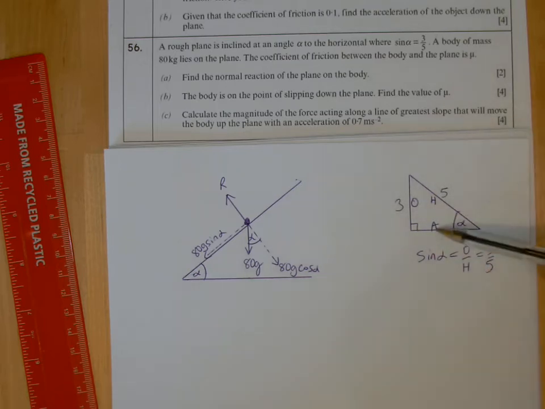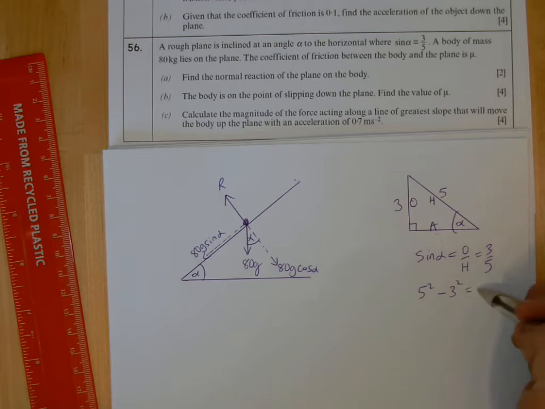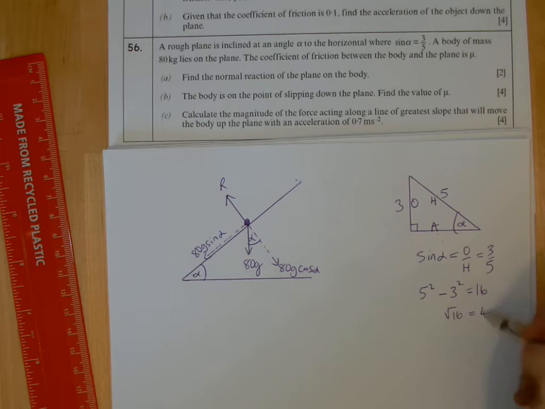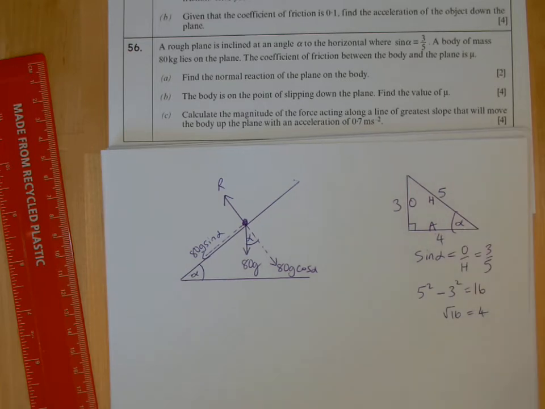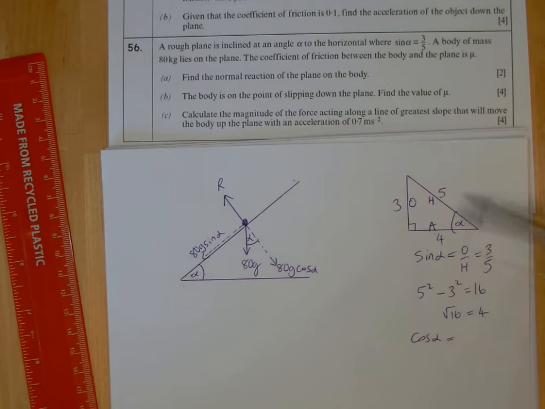Now it's easy enough to work out what A is, because you could use Pythagoras, couldn't you? You've got 5 for the hypotenuse, 3 here, so you could work out what A is. So this squared plus this squared is this squared, or you could take 5 squared, the hypotenuse squared, take away the smaller side squared, and that turns out to be 16, and of course then you square root 16 and you get 4, you get this side here. Now what's good about that is this is what we call the 3, 4, 5 triangle, it works out nicely. What's good is you can now work out what cos alpha is. Cos alpha, remember, is A over H, so it'll be 4 over 5.